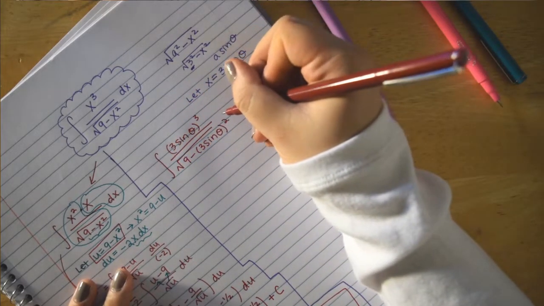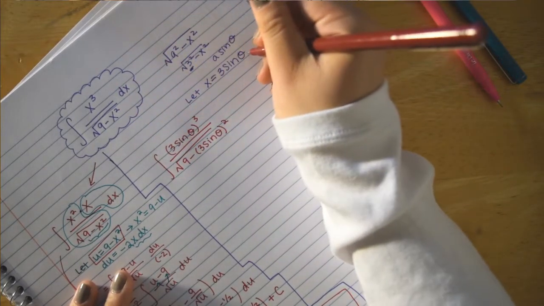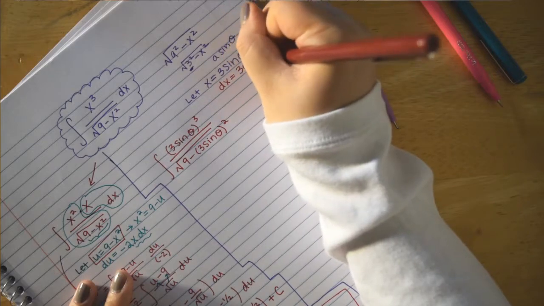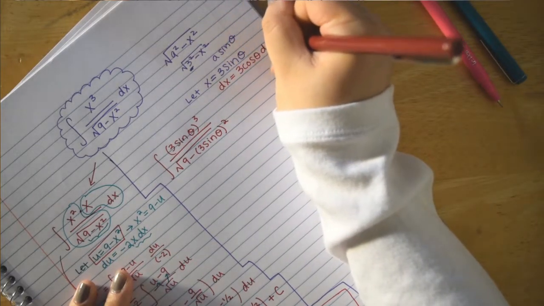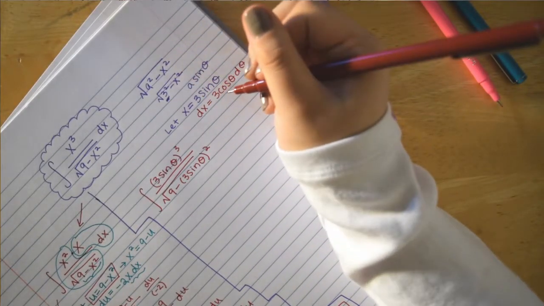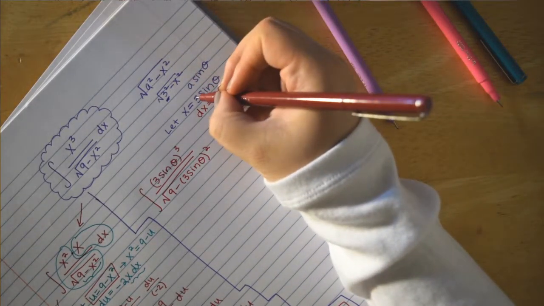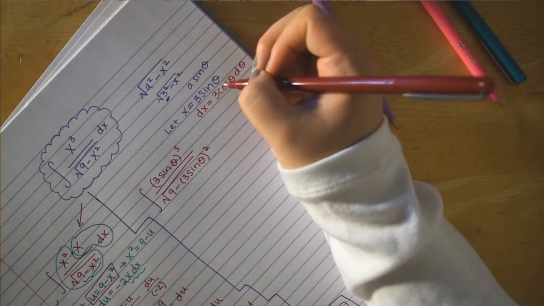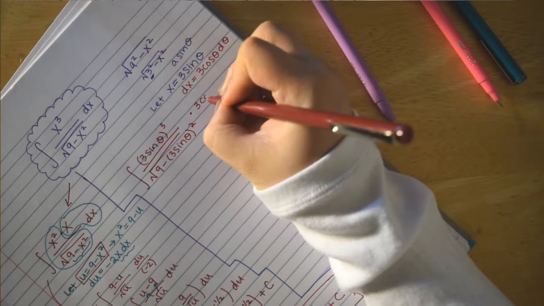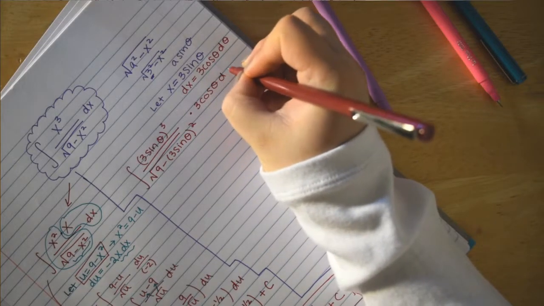And then we have a dx. So if x is 3 sine theta, then dx is going to be 3 cosine theta d theta. Just the derivative of this, and the derivative of sine theta is cosine theta. The constant just gets pulled to the side. So we also substitute that 3 cosine theta d theta.